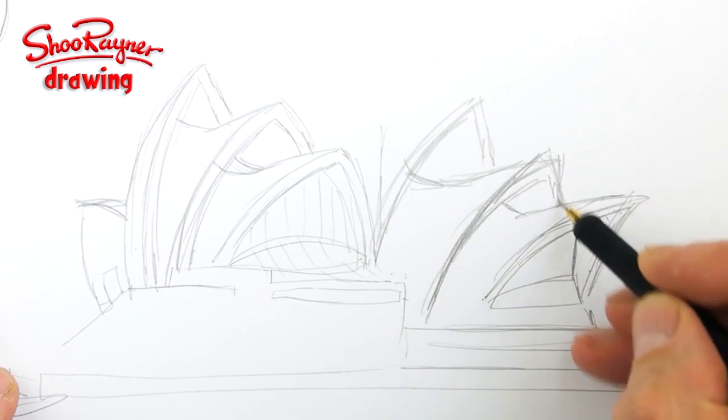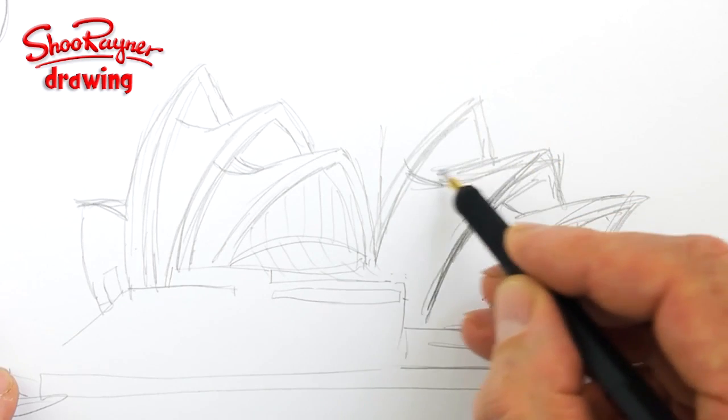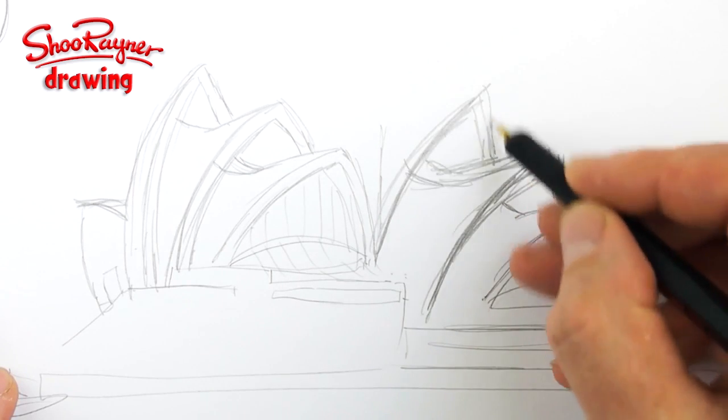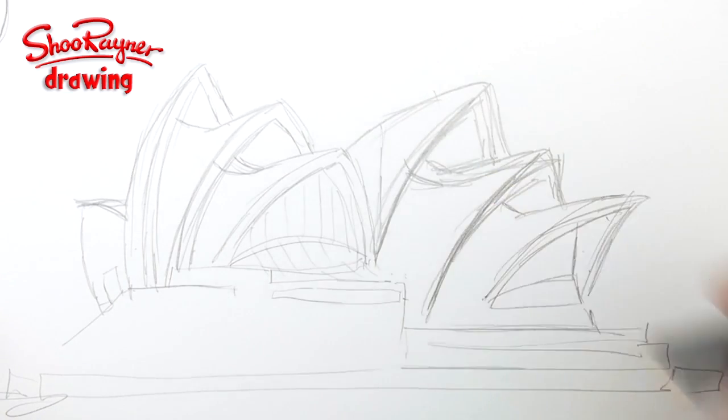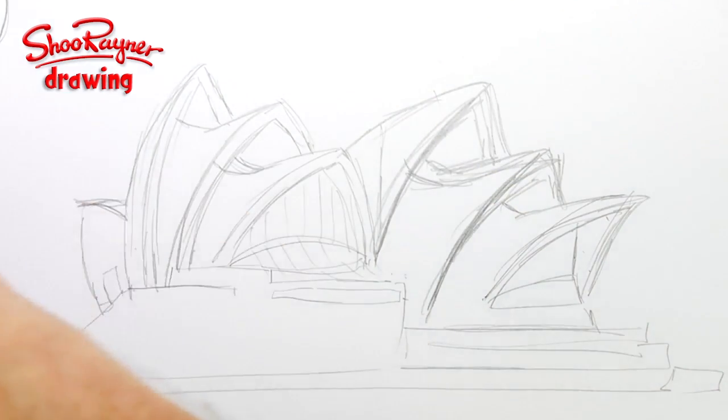So I'm going to make that higher, and that much higher like that. Good. Let's try inking this in.